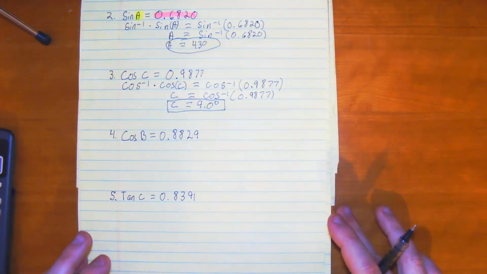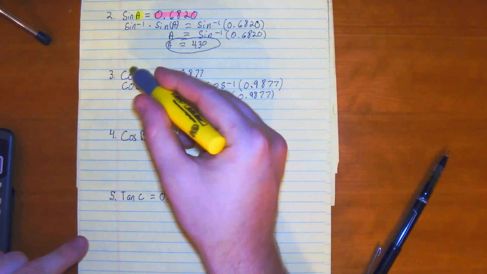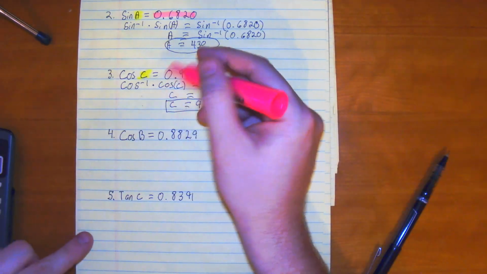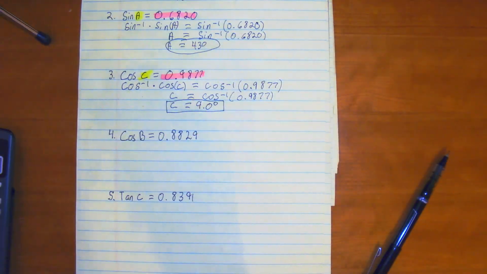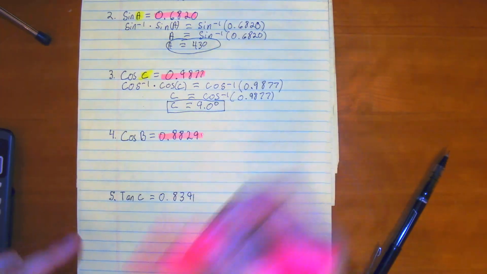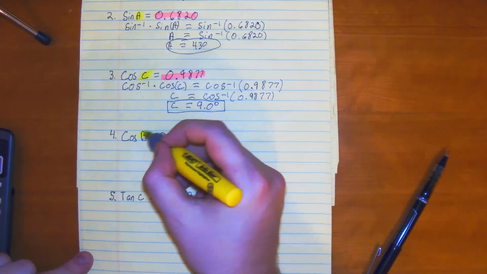All right. And I know I forgot to do it this time. This was our degrees, and this was our ratio. So let's not forget about it here. This is our ratio, and this is our degrees.